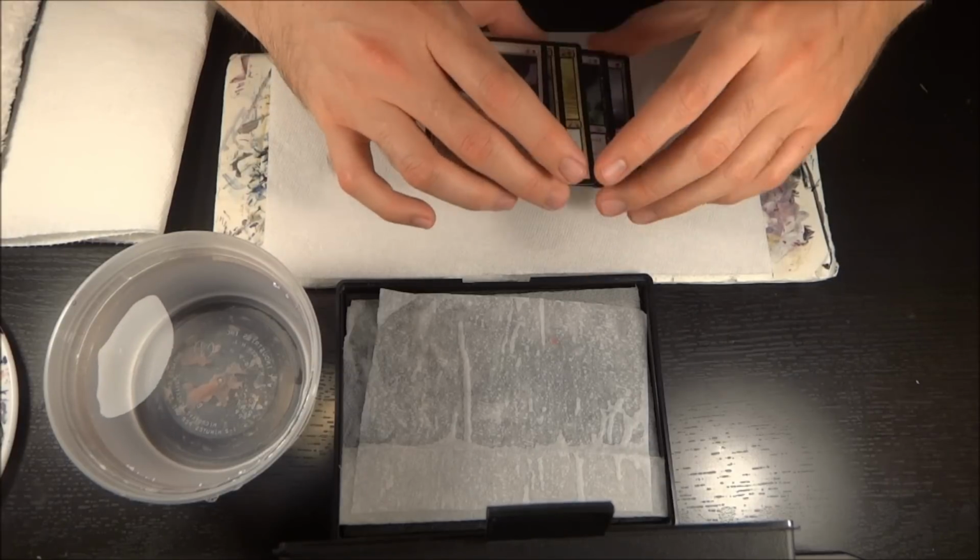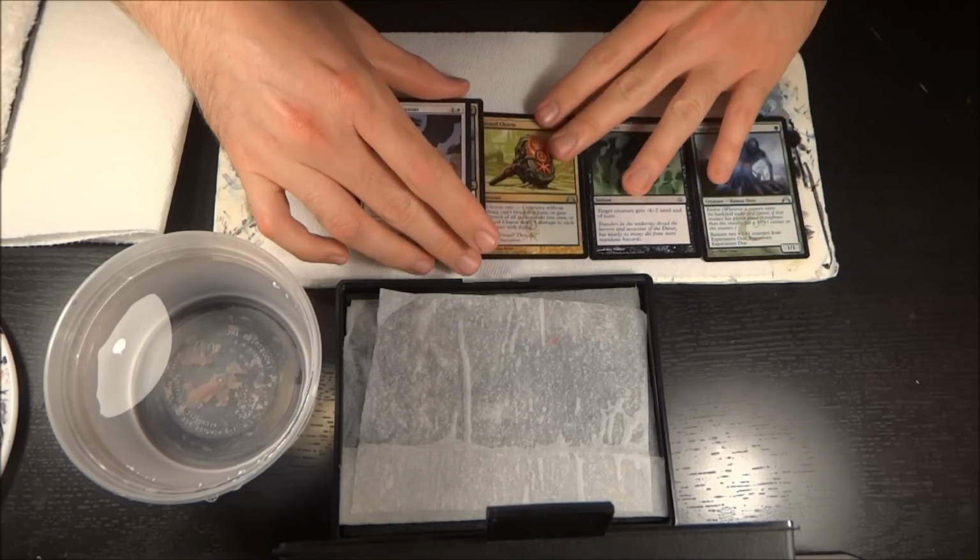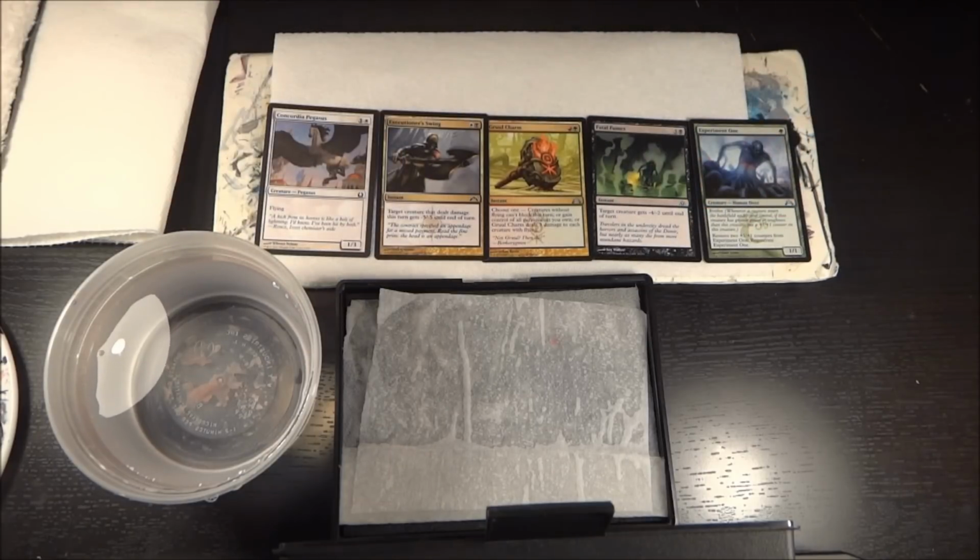So there's no real rhyme or reason why I'm working on these cards, other than that they were random and I wanted to show you some different things.